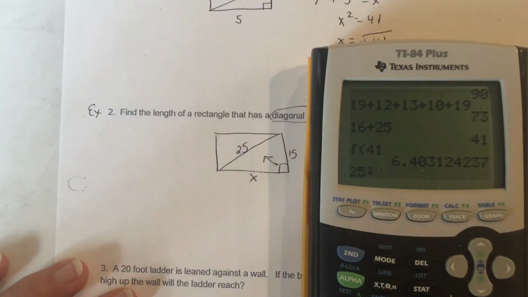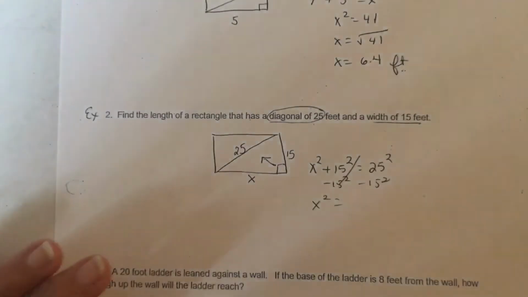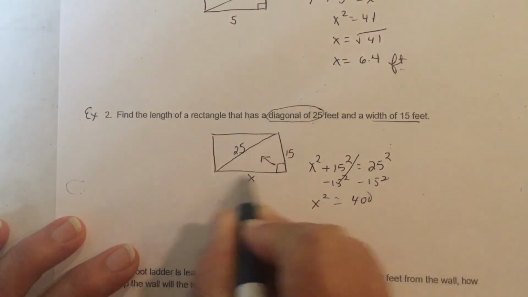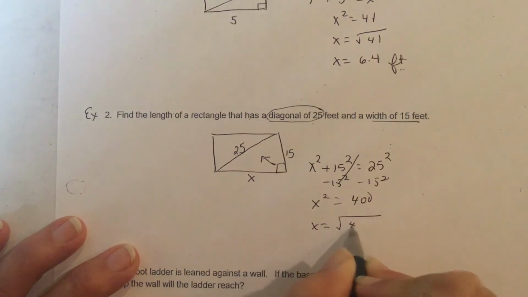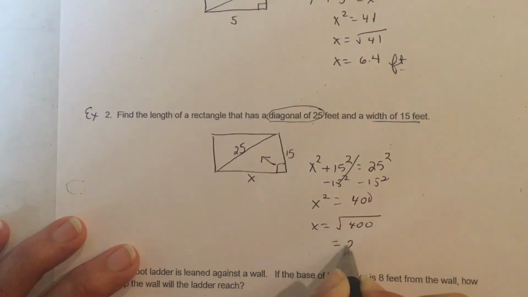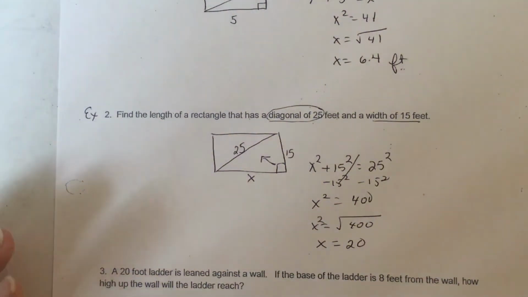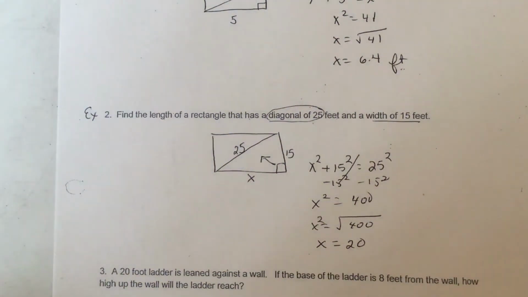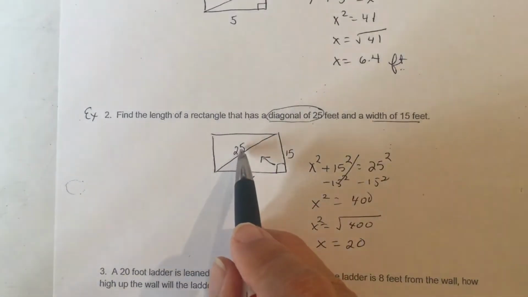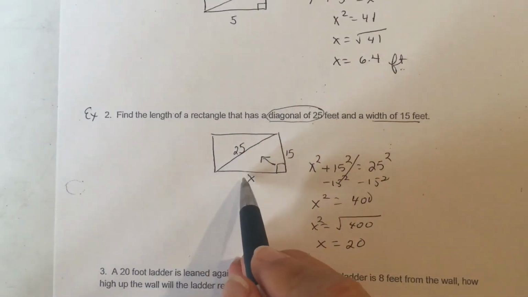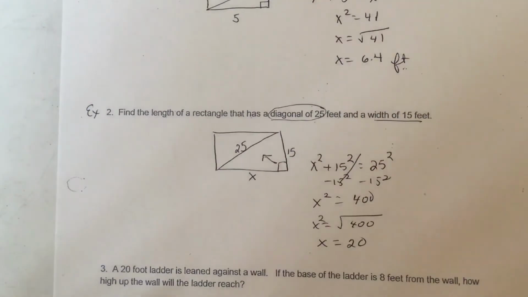25 squared minus 15 squared gives 400. So to figure out this side, you're going to take the square root of 400. Hopefully you know without a calculator that that is 20. 20 times 20 is 400. Always spot check and make sure your answer makes sense. The hypotenuse should be the longest side. So if I were to get an answer bigger than 25 here, I know I did something wrong. Don't forget, you can always pause if I'm going too fast.